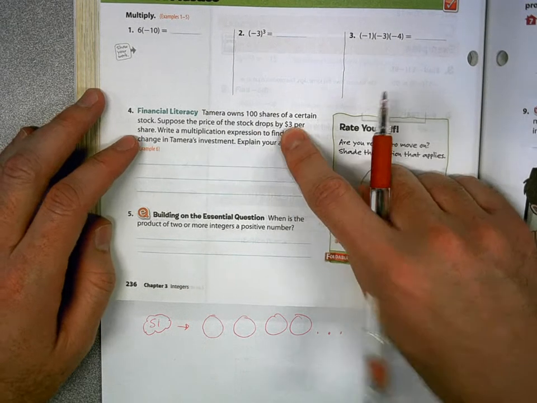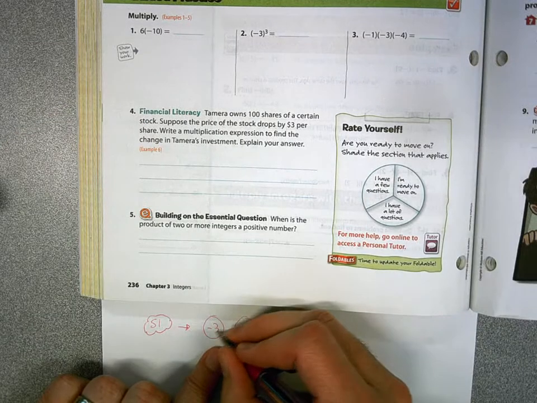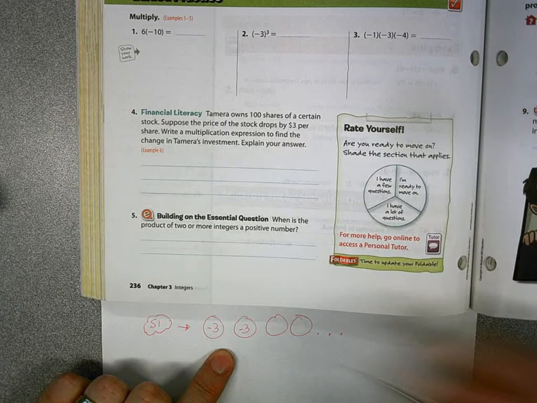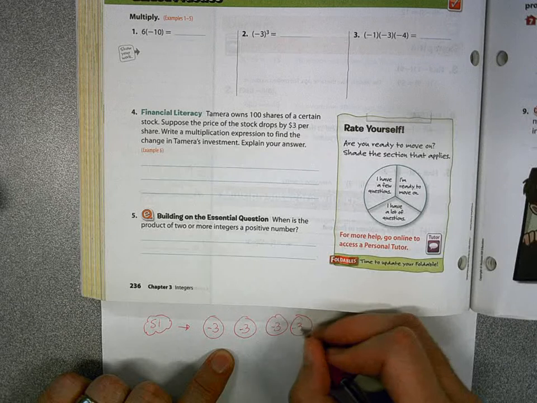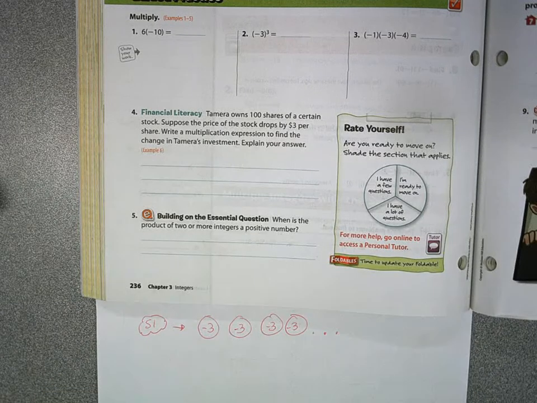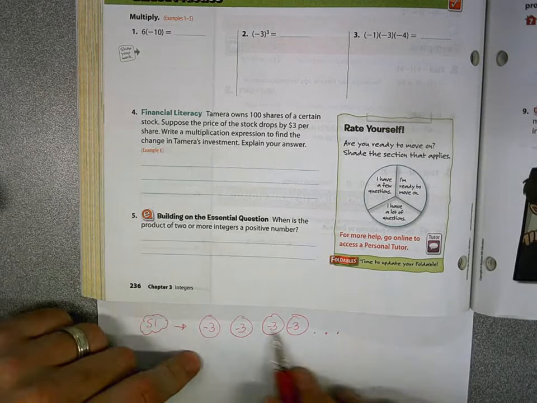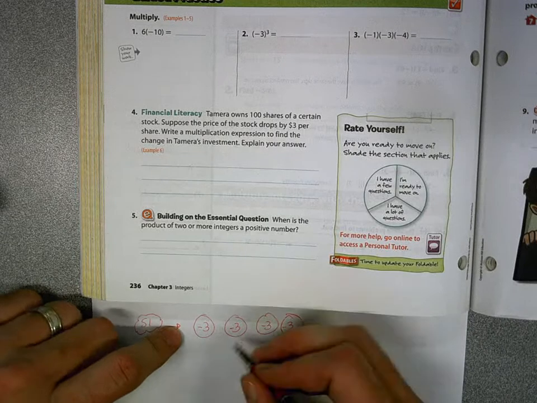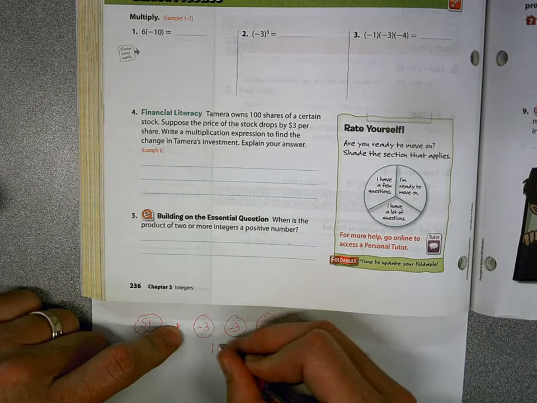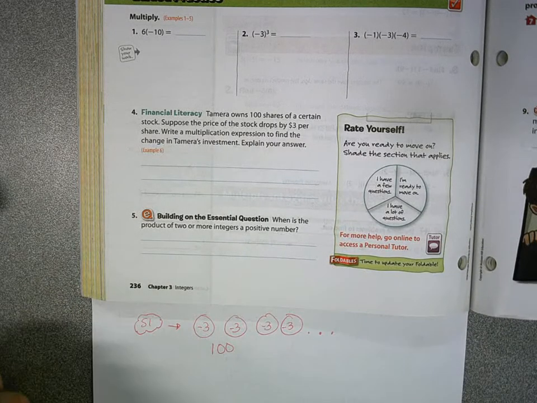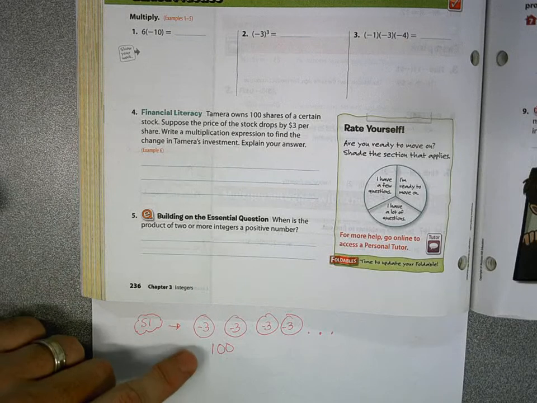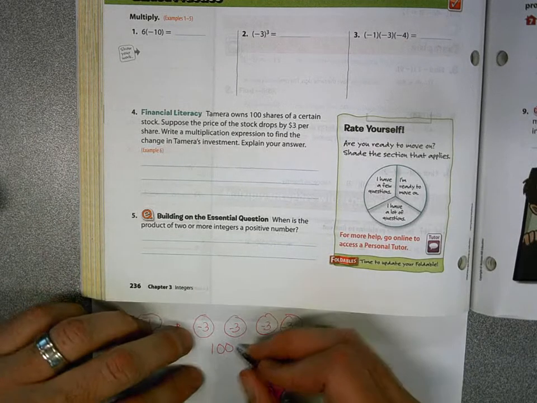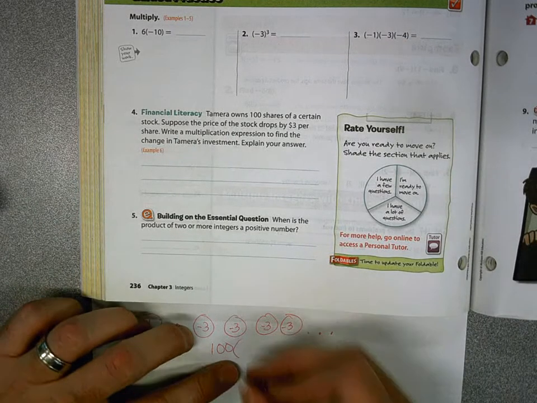So here's 1 share, right? It's -3. Here's another, -3. As a matter of fact, we will have 100 of these that look the same. Now, remember what we were talking about at the beginning of the lesson. We have 100 shares at a drop of 3. We have 100 groups. 100 of these. In each one, the size, I guess you'd say, is a drop of 3 or a -3.